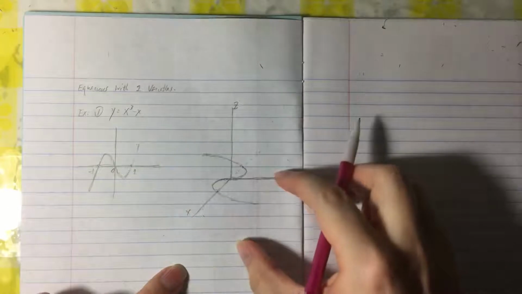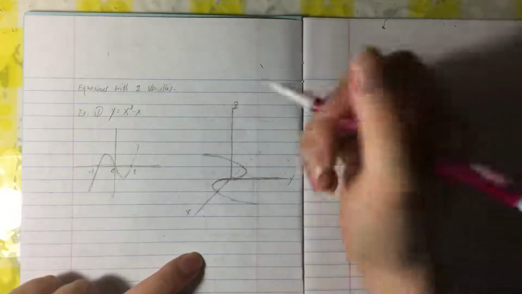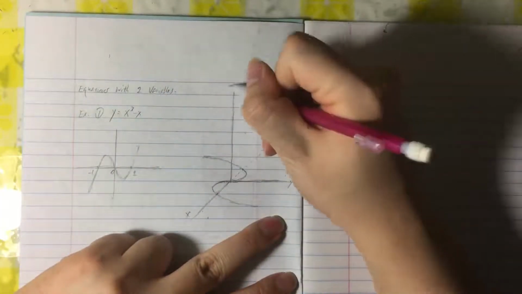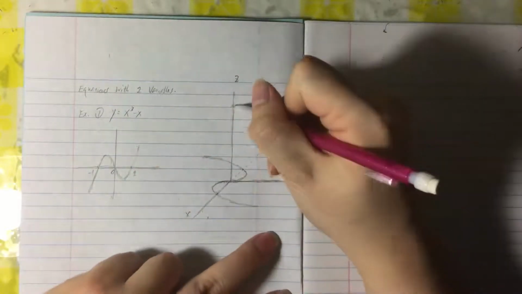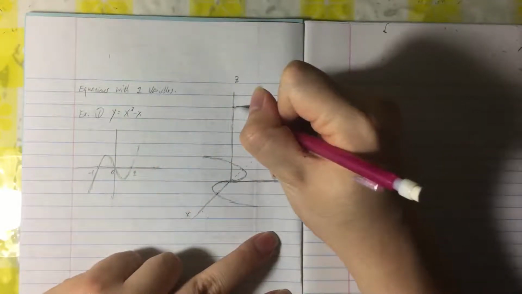That's this graph in the xy plane when z is 0. Now, for example, next, when z is 10, we get exactly the same graph.